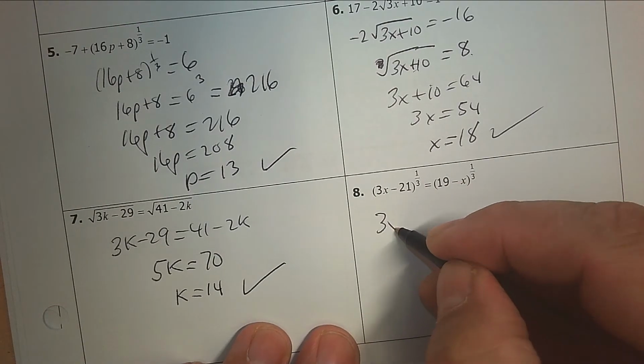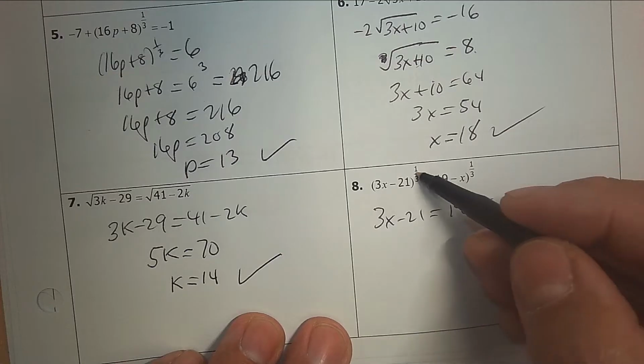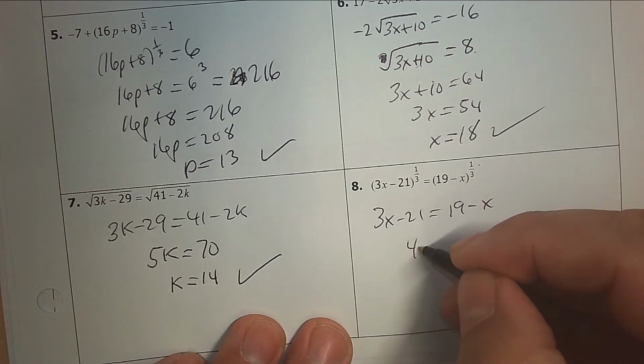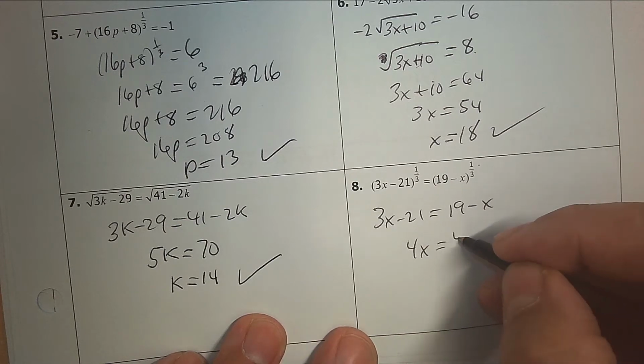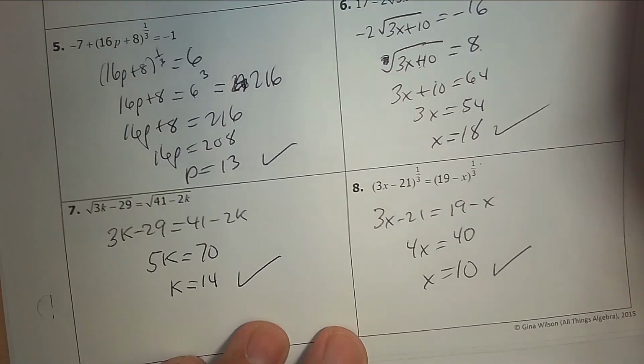All right, here we're going to cube underneath. Now it can be any number here, so this one does not have any extraneous. So they share the same radical. Just put the what's underneath equal to each other. Add x, add 21, and then divide, and you have your answer. Turn the page.